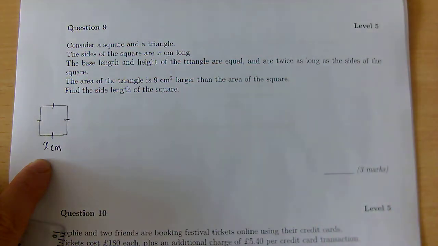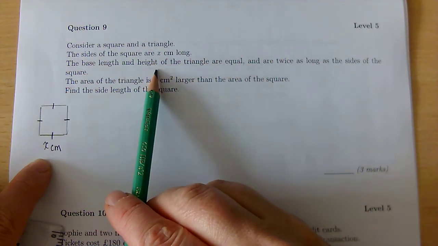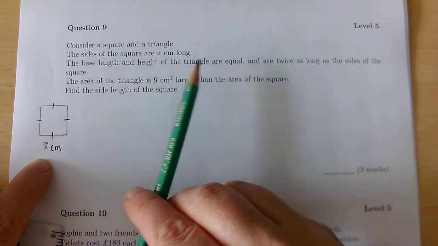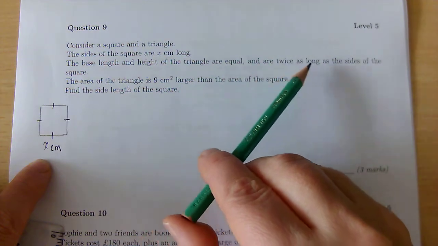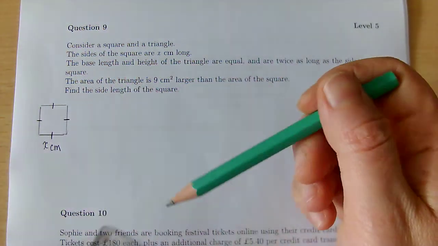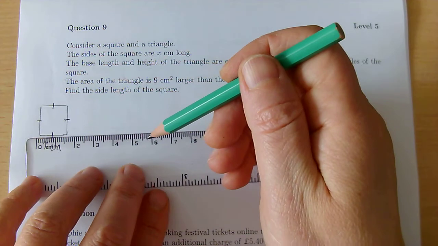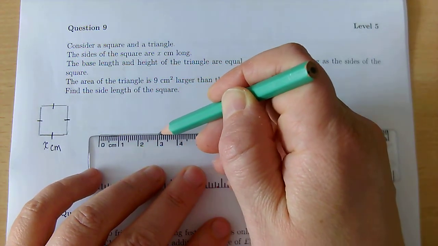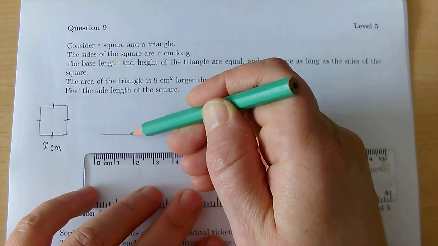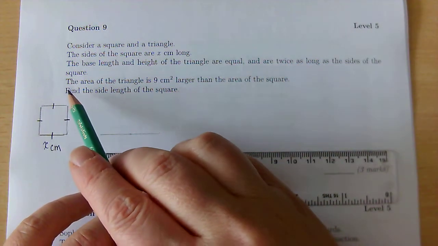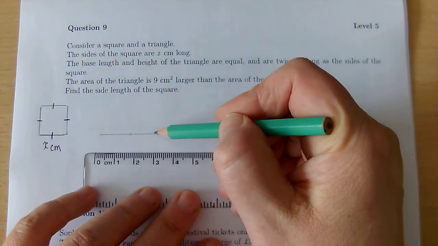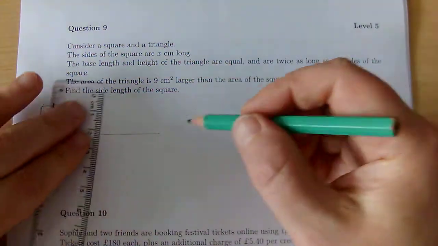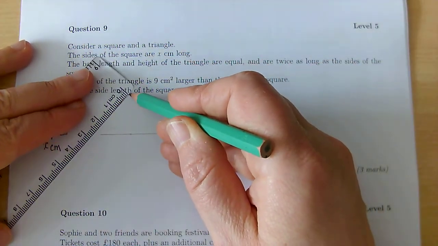Now, what do we know about the triangle? The base length and height of the triangle are equal and are twice as long as the sides of the square. So each side is twice as long as the square's side. I'm not going to draw it exactly, but I will make it slightly bigger, right? Twice as long as the sides of the square, and the height is this big. We'll pretend it is the same, okay?